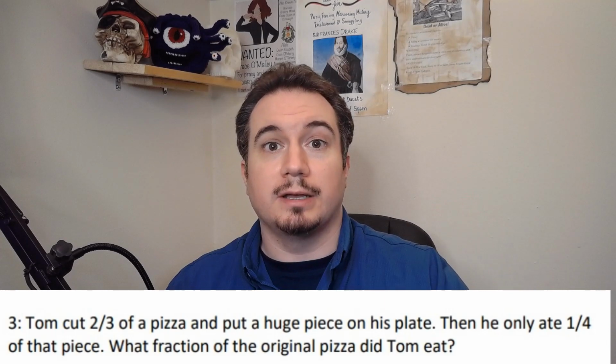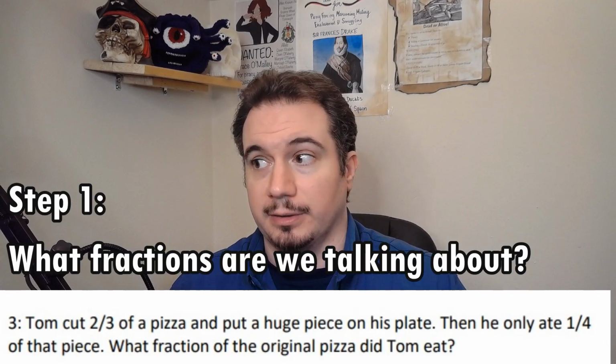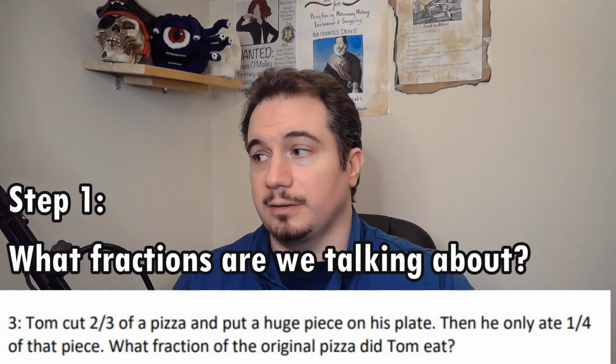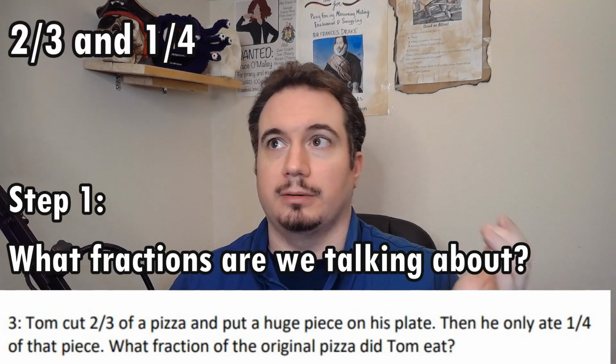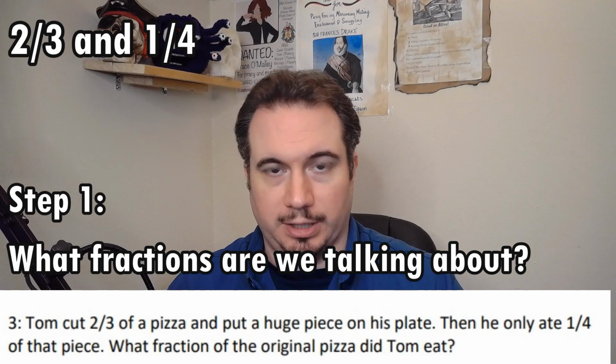Okay, here's the steps for how to solve this one. Number one, figure out what fractions we're actually talking about here. I've got 2/3 of a pizza, and then Tom only ate 1/4 of that. Got it. So 2/3 and 1/4 are the fractions I'm looking at.